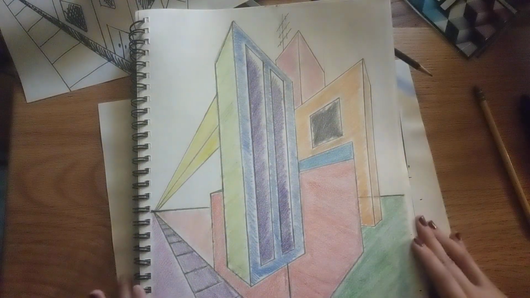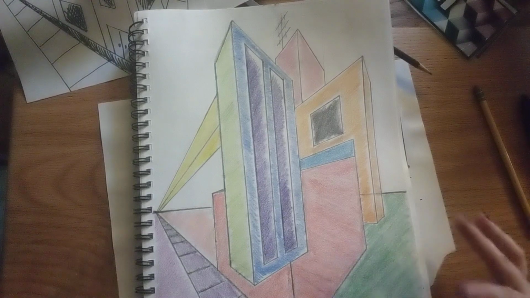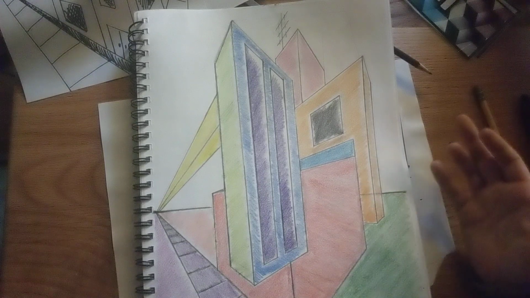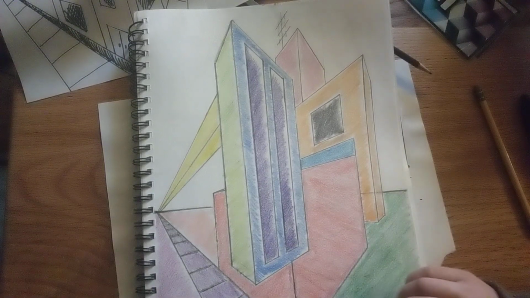Here is an example of a perspective drawing, just a little doodle I did. It is pretty abstract, so it kind of looks like a city, but maybe not. But I wanted to show you all the different ways you could use perspective.